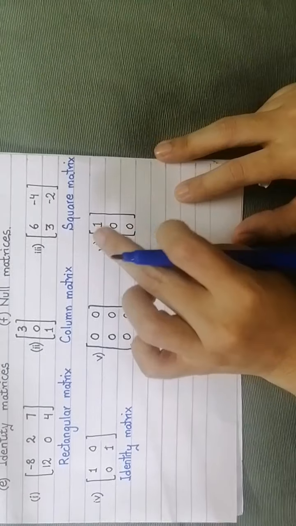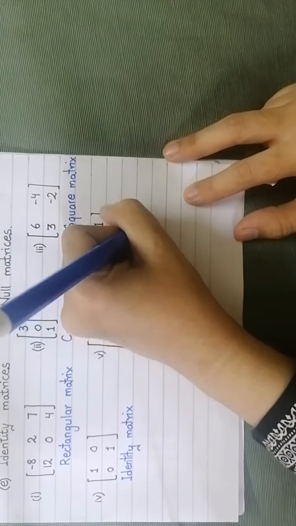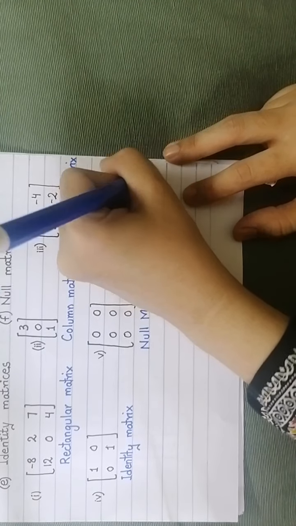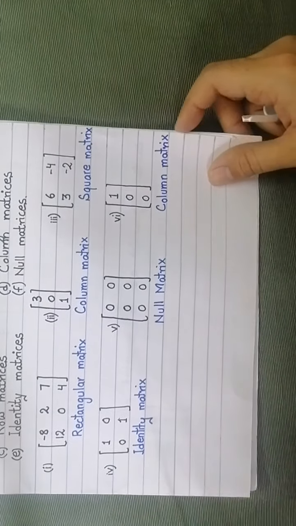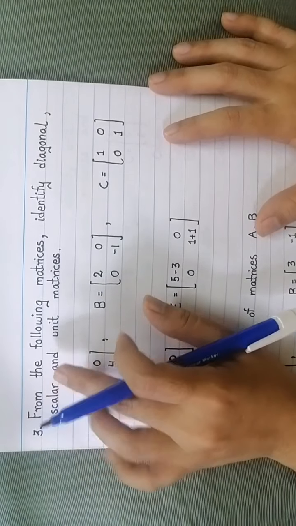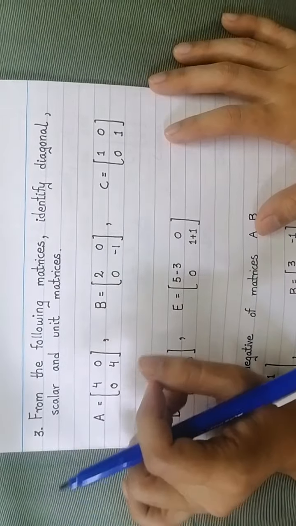Now look here, we have only one column, so this one is column matrix. Now we have question number 3. From the following matrices, identify diagonal matrix, scalar and unit matrix.